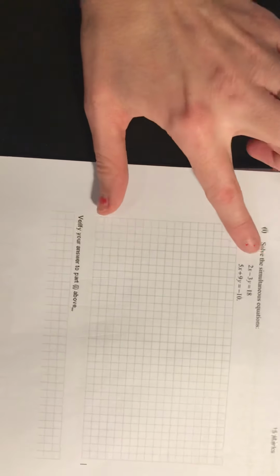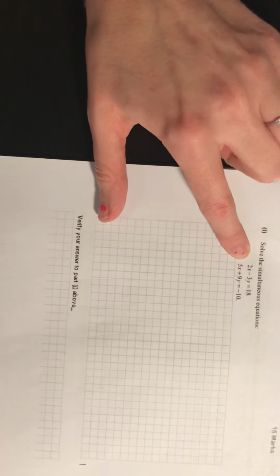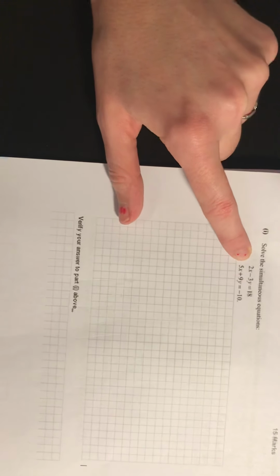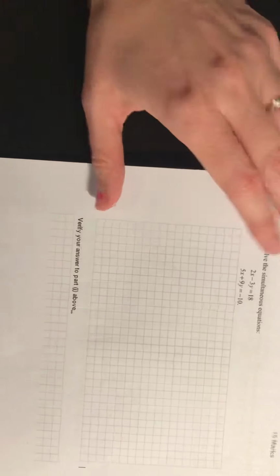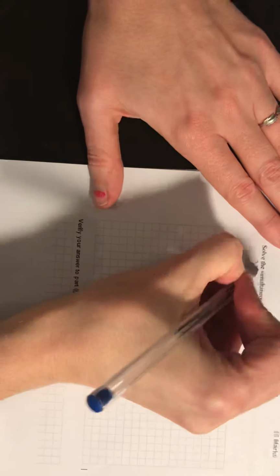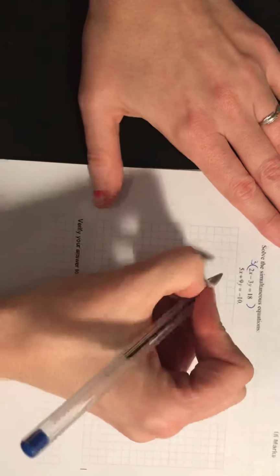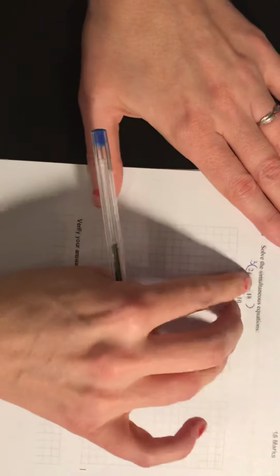Simultaneous equation here, and if I try adding the lines, I won't get rid of the x's or the y's. If I tried subtracting the lines, no, I won't get rid of the x's or the y's. So what I'm going to do is multiply that top line by 3. And then I should be able to get rid of the y's, because I'd have a minus 9y and a plus 9y there.